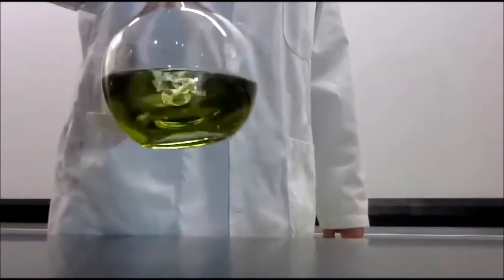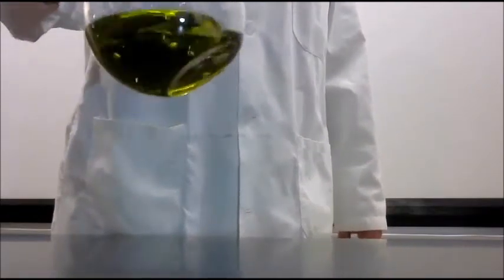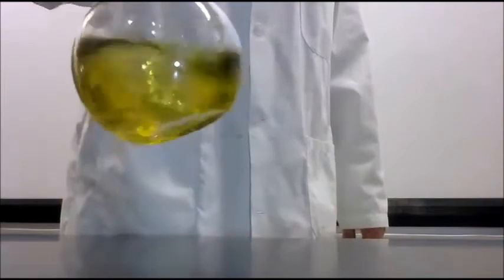It's gone from blue to green, now to kind of a yellowish green. And now we've got a yellow solution.